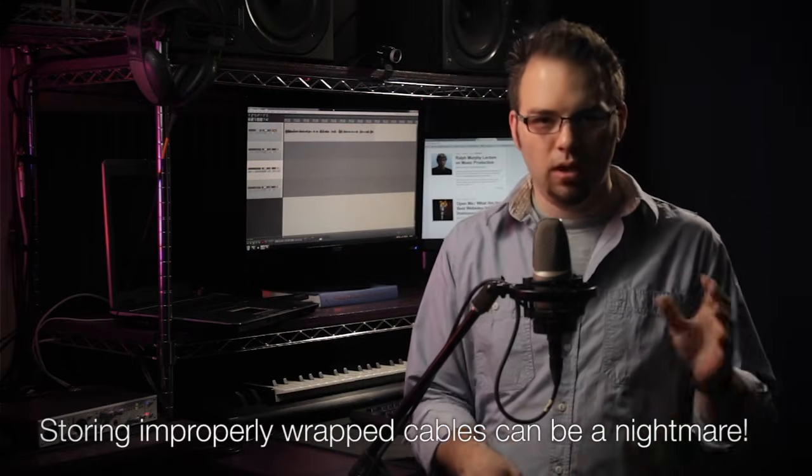Now, if you end up wrapping your cables a whole bunch of times the wrong way, you basically will never be able to wrap those cables up the right way ever again because they will have twists in them. And when you try and wrap them up, it doesn't matter which way after they've been ruined, they'll never wrap up nice like this with nice tight loops or loops that are all uniform like this. Storing them like that can be a real nightmare.